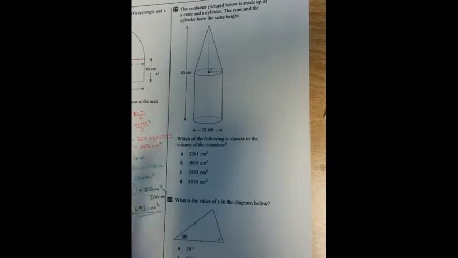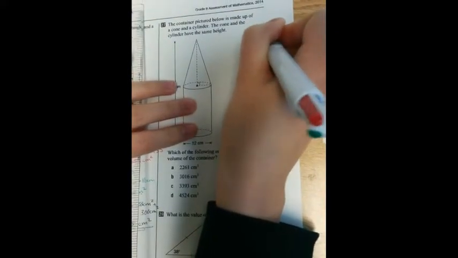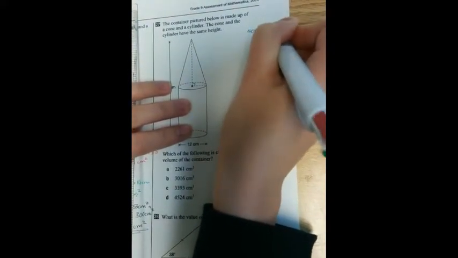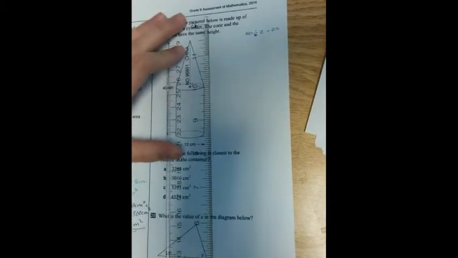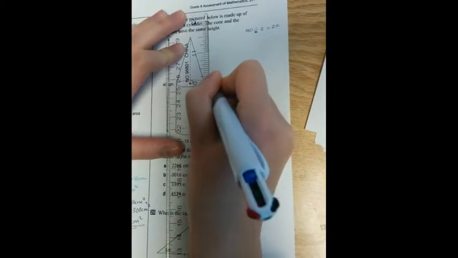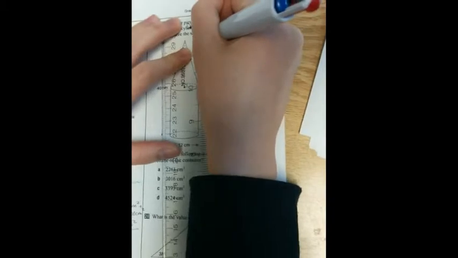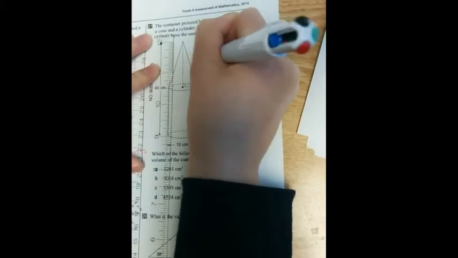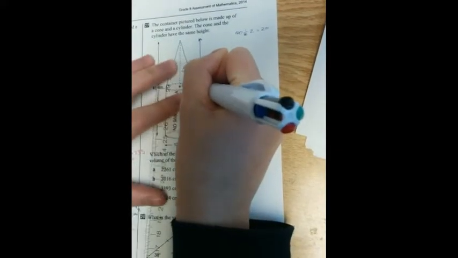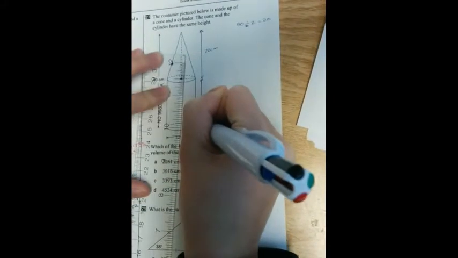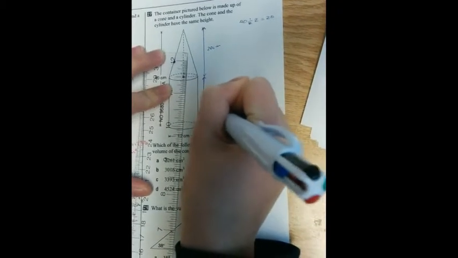So first thing we know is, since they have the same height, and they gave us the total height of both, you can just take 40 and divide it by 2 to get the height of each one. Divided by 2 gives you 20. So the height of the cone, which would be approximately from here to here, would be 20 centimeters. And from here to here would be another 20 centimeters.